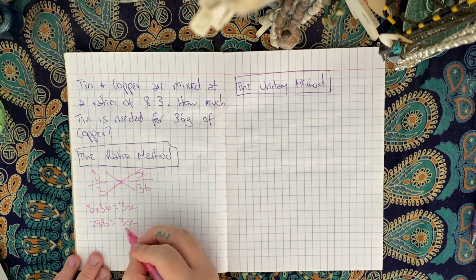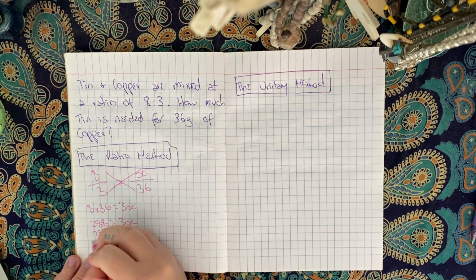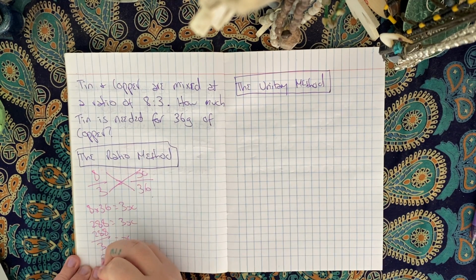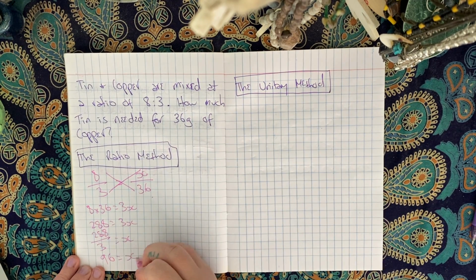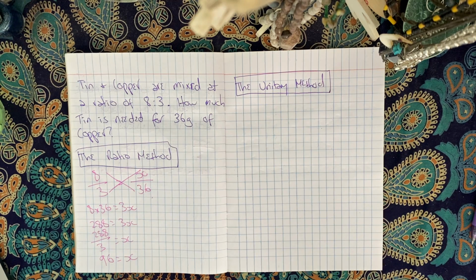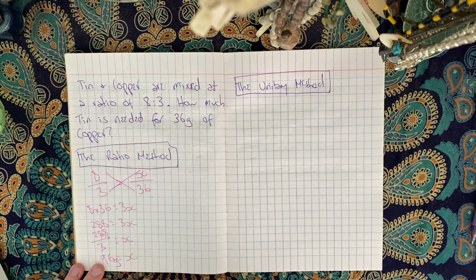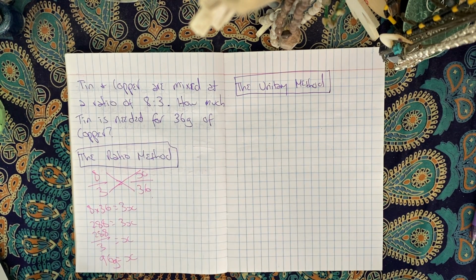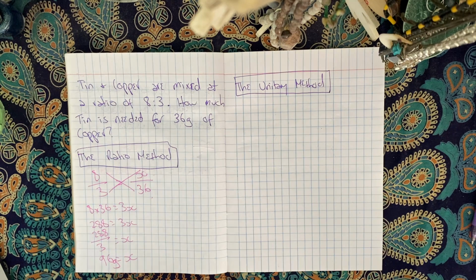And then we just have to divide by 3 to get it by itself. So x is 96. Now, the one thing I haven't done here is put in grams, which I need to do because I always want to relate the unit of measurement back to the question. So if the question talks about grams, you write grams. If it's kilometers or dollars, whatever it is, make sure you include that in your answer.